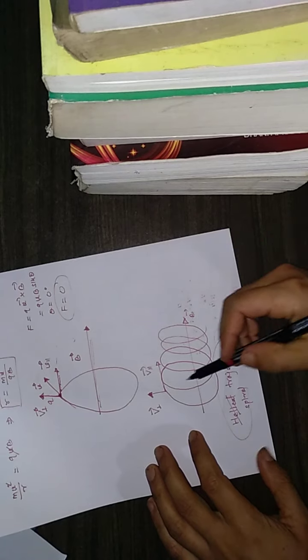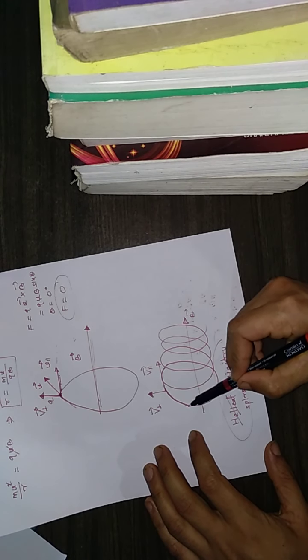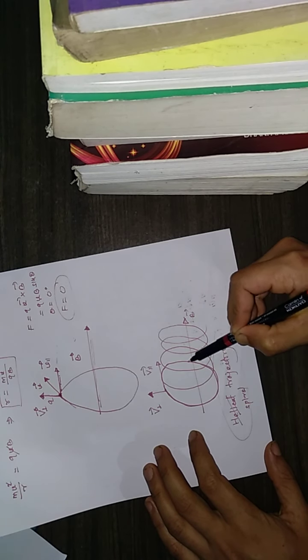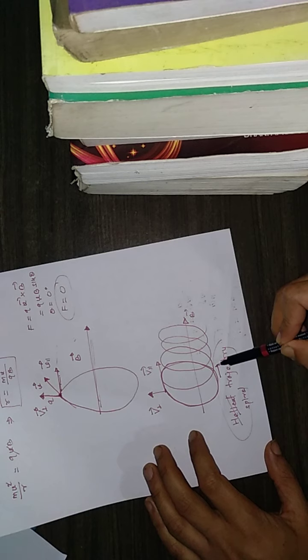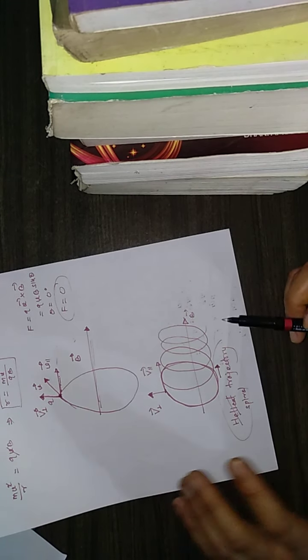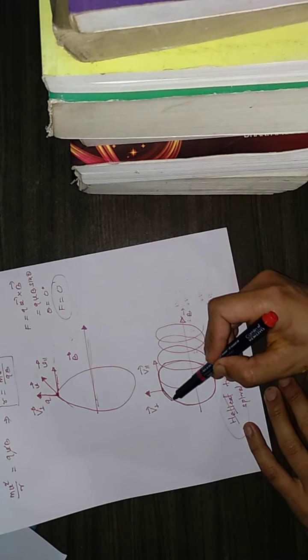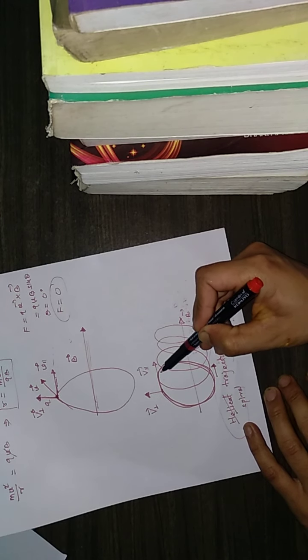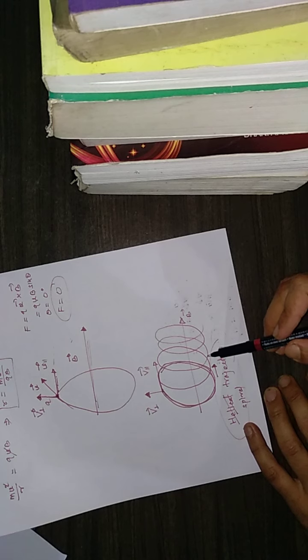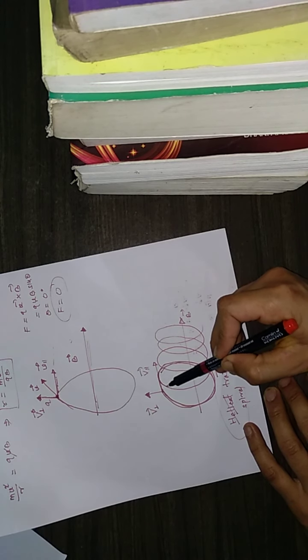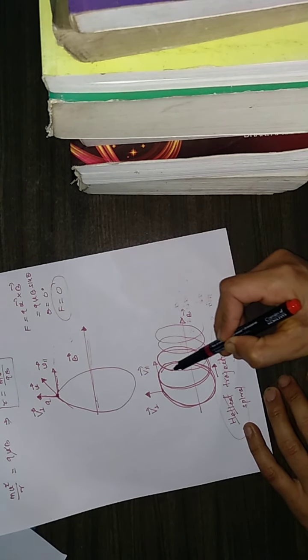And let us do something more. Now see, when this charged particle makes a complete circular motion, it will move towards the x-axis direction by a little bit. When it makes a circular trajectory like this, it will shift parallel to the x-axis. It was here, now it will reach here.